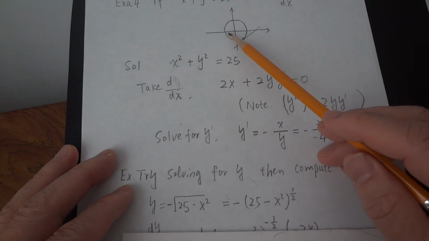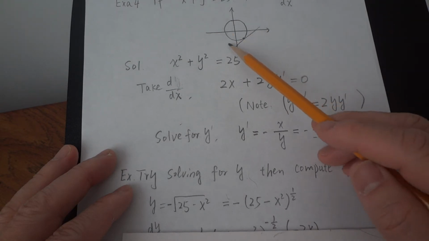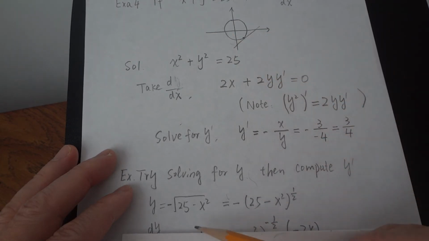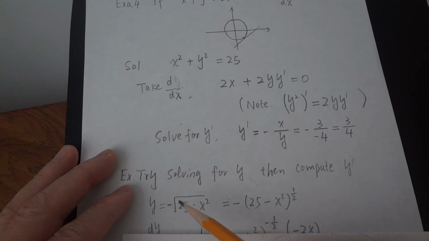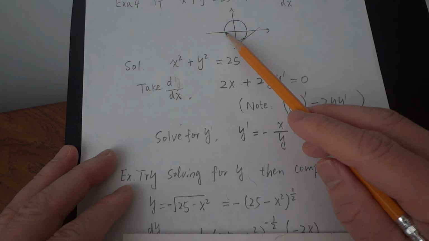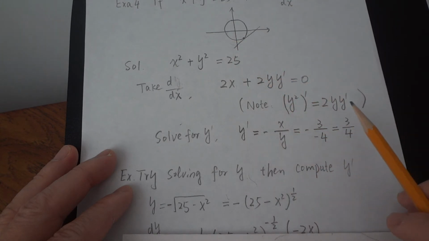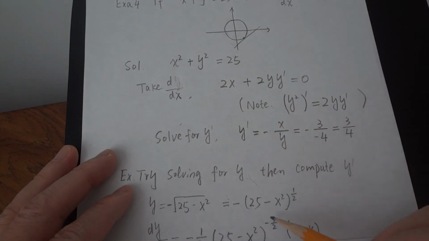You can solve for y by looking at the bottom half of the solution, and that's why you get y equals negative square root of 25 minus x squared. Basically, you move x squared to the right-hand side, taking square roots on both sides. Why do you have the negative sign? Because we are looking at the bottom half of the circle.